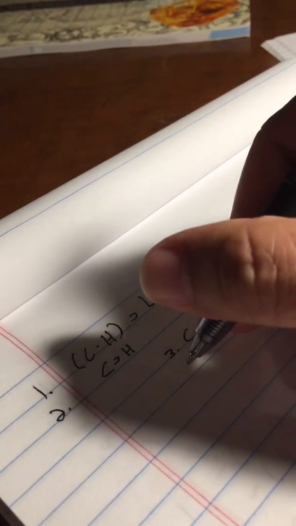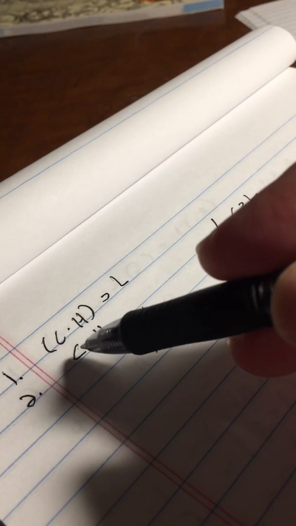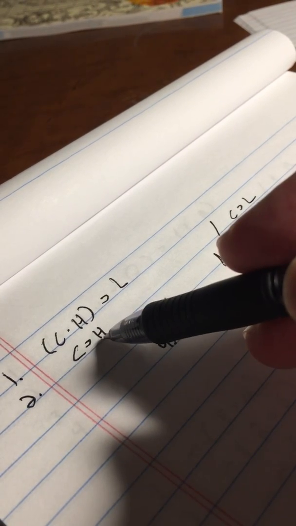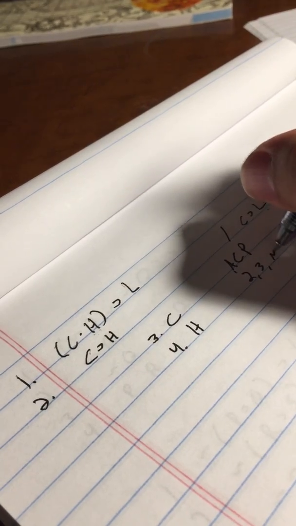Next, I want to say, well, how am I going to get to L? Right? I need to get to L here on my conditional proof. Well, I can see that C leads to H, so I should be able to get H fairly quickly. If I have C and I have H, I should be able to get C and H, and that will give me L. So, line 4, H, from line 2, 3, modus ponens.